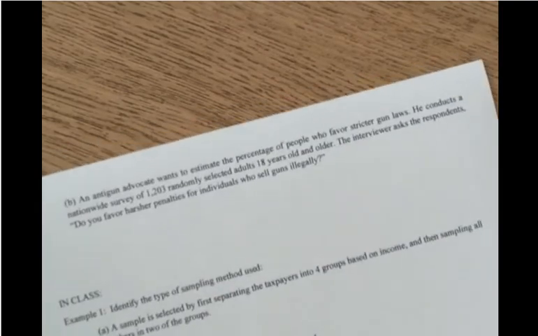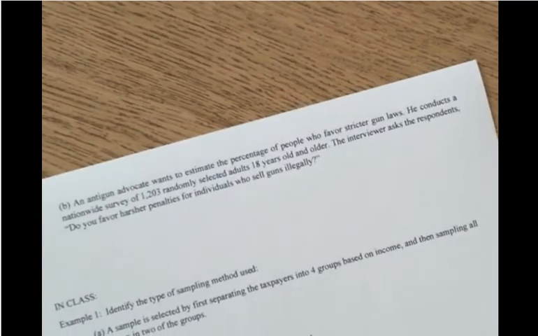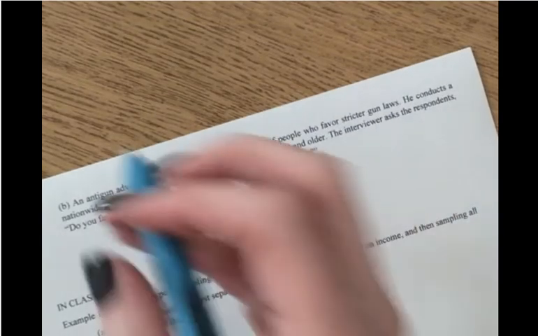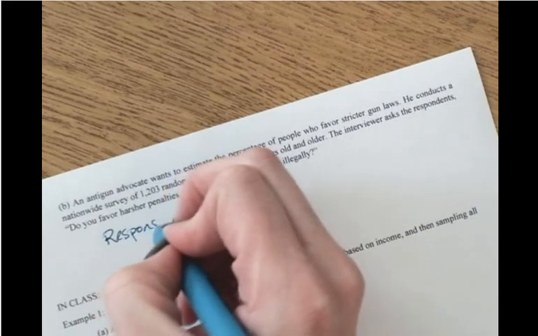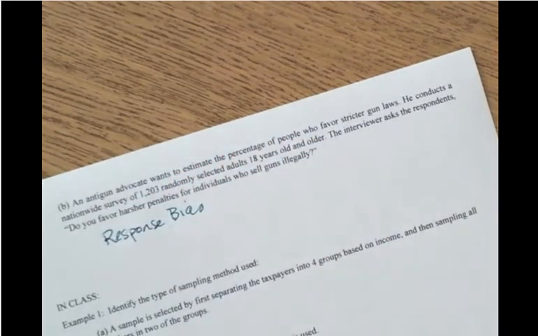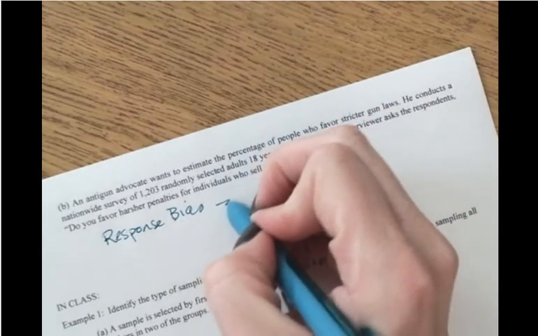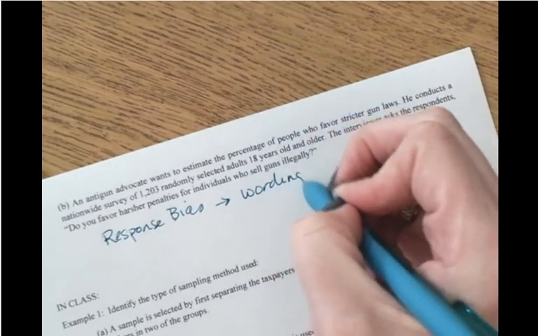One last example here. An anti-gun advocate wants to estimate the percentage of people who favor stricter gun laws. He conducts a nationwide survey of 1,203 randomly selected adults 18 and older. The interviewer asks the respondents, do you favor harsher penalties for individuals who sell guns illegally? All right, so we're asking ourselves, what kind of bias is this? Is this sampling bias, non-response bias, or response bias? I would say this would be response bias. Okay, and more specifically, it's the wording of the question that's a problem.